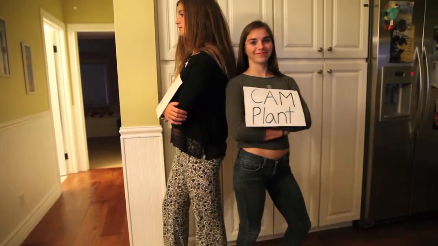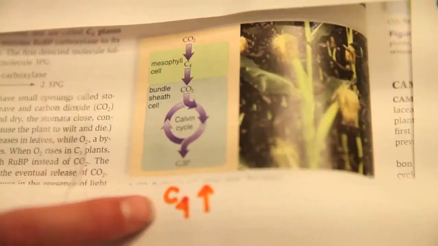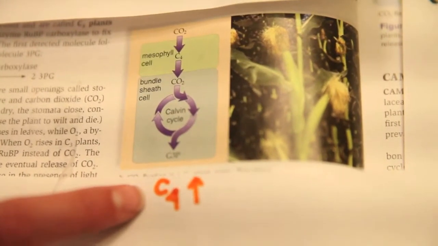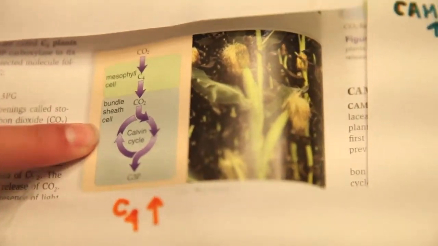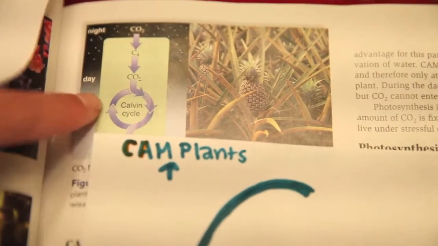Now we will compare CAM plants to C4 plants. C4 photosynthesis in C4 plants occurs in two layers of the leaf, in the mesophyll cells and the bundle sheath cells. CAM plants photosynthesize in only the mesophyll cells.